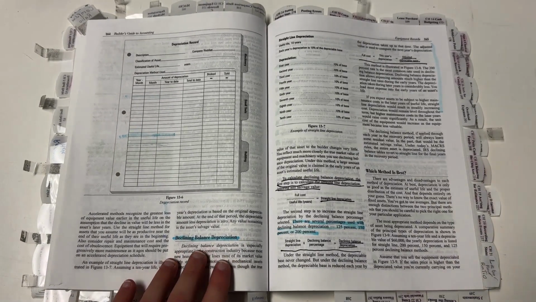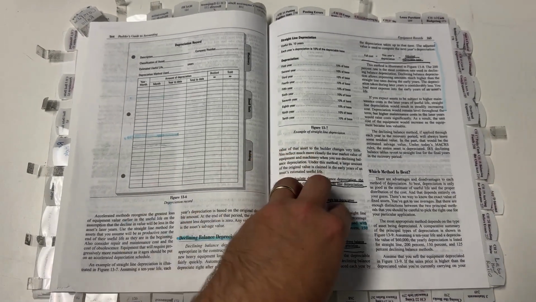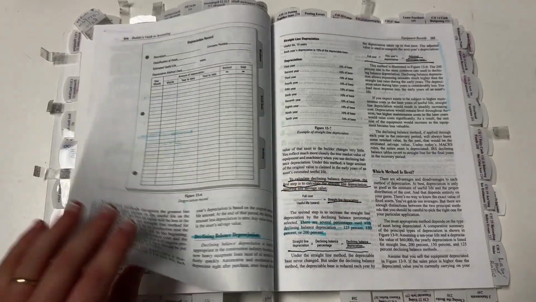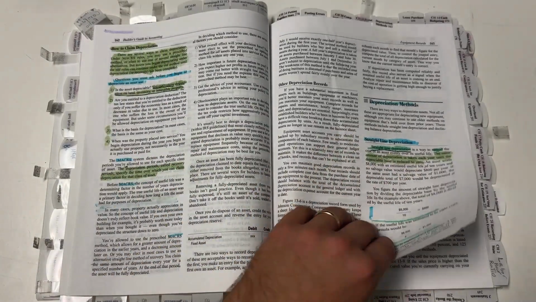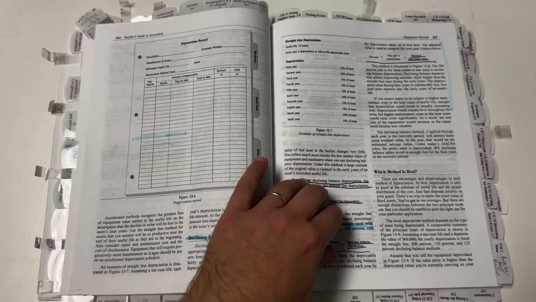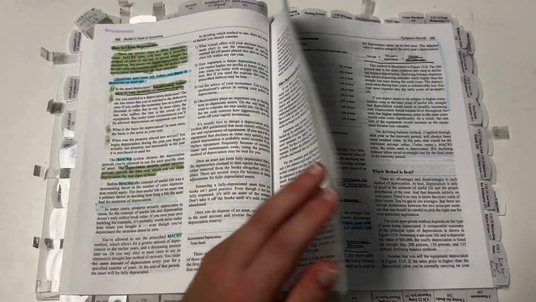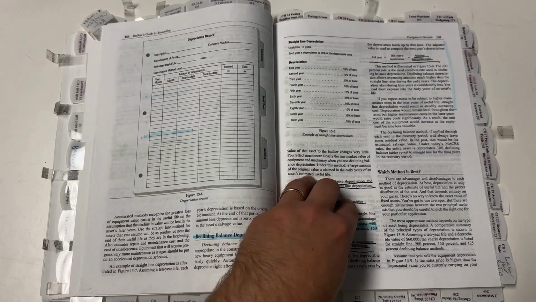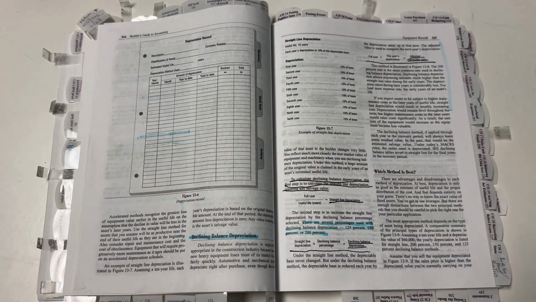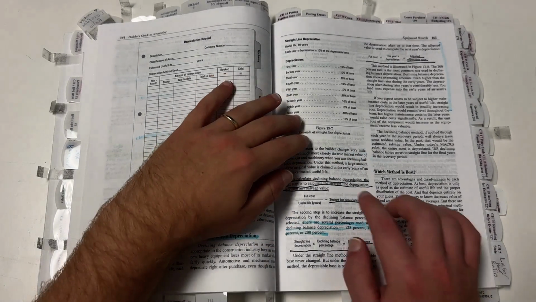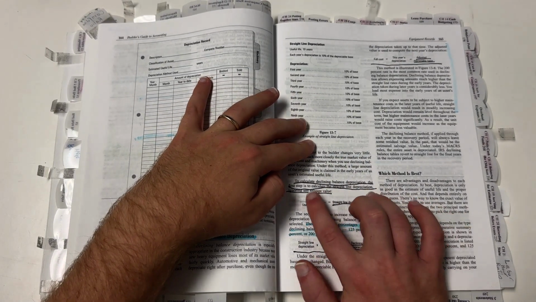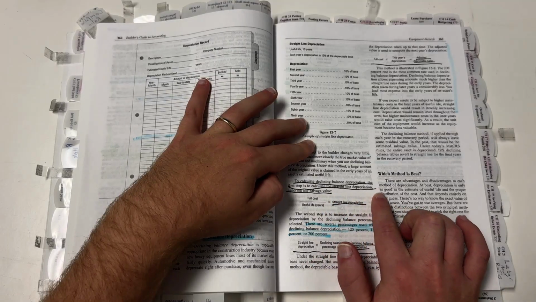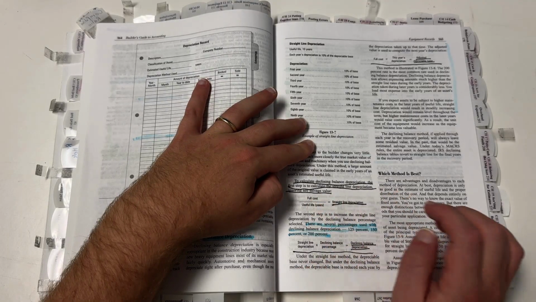Declining balance depreciation. This I go over in my course as well. You need to know how to do straight line depreciation and also declining balance depreciation. The most important one is straight line depreciation. You can probably pass the exam without learning declining balance depreciation, but we'll go over it real quick.